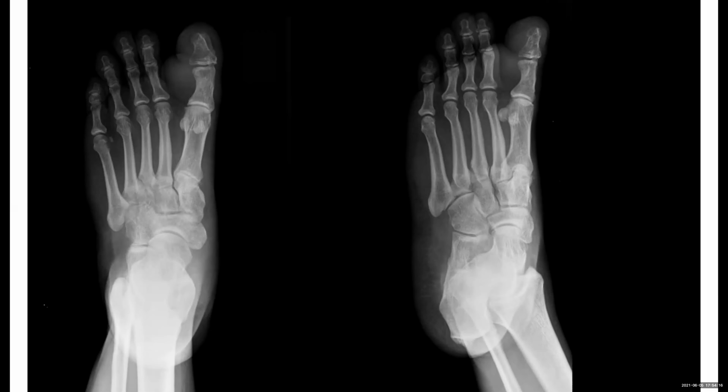The distal phalanx of the big toe appears slightly irregular in outline. So this can be an inflammatory process, which might be involving the soft tissues and also the bones.